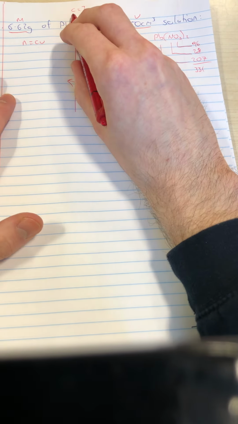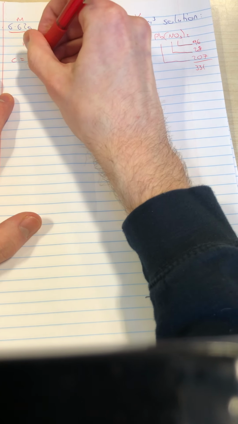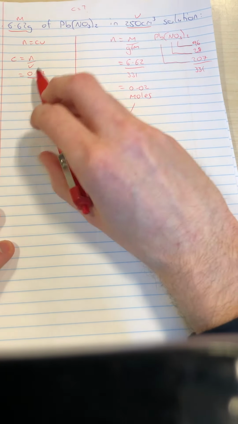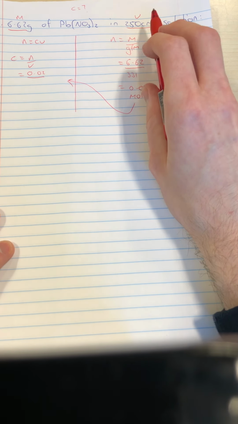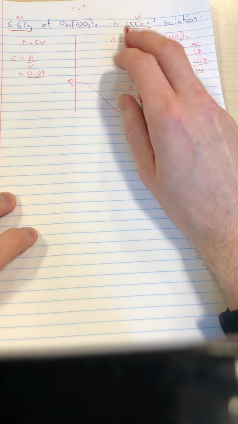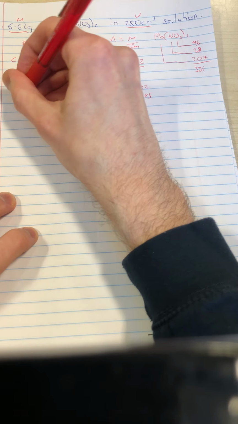And we're trying to work out the concentration, so we need to rearrange the equation, bring the V down, n over V. So the number of moles we've worked out is 0.02. And our volume is 250, but it's in centimetre cubed. What do we want it in? We want it in litres, so we divide it by 1,000 and we're going to get 0.25 for that.